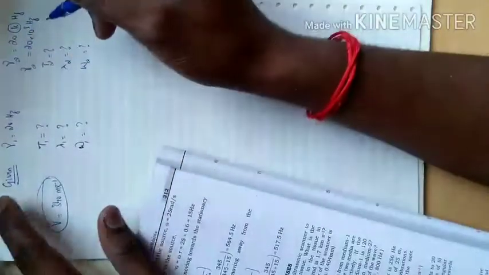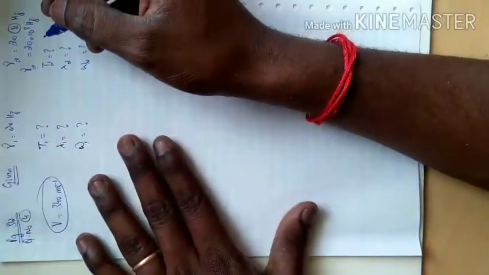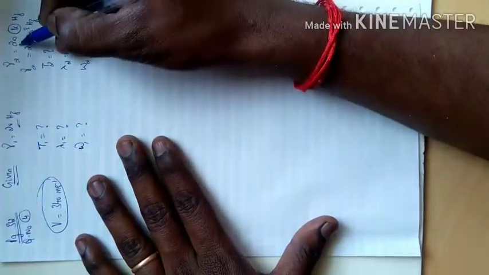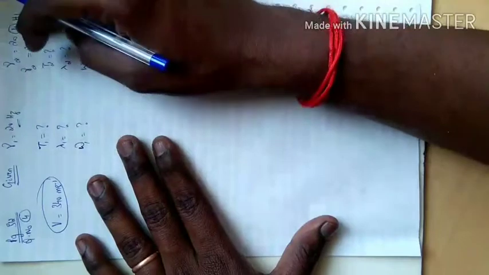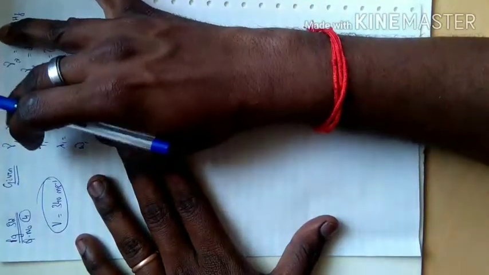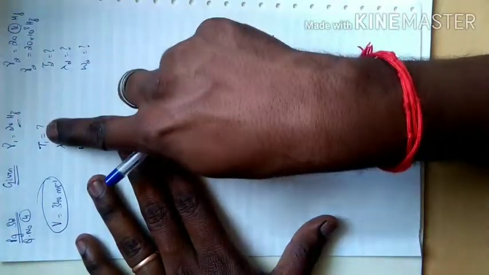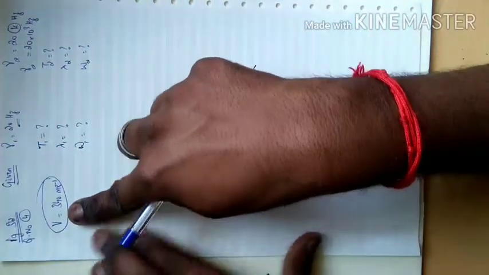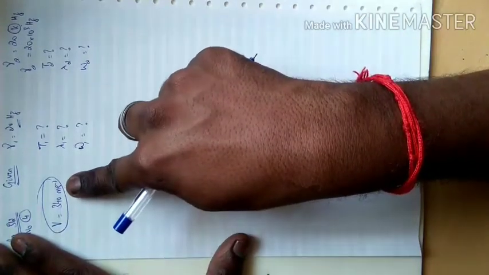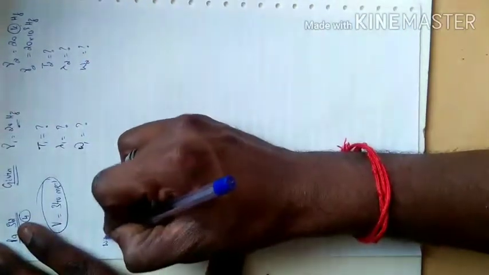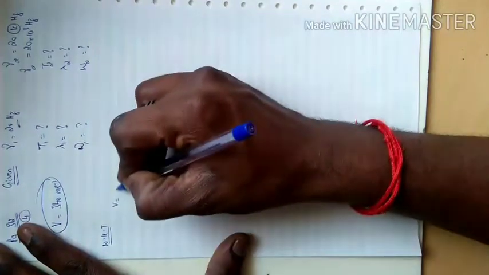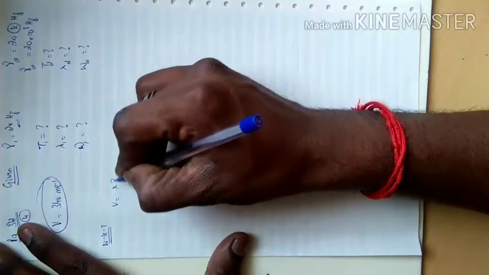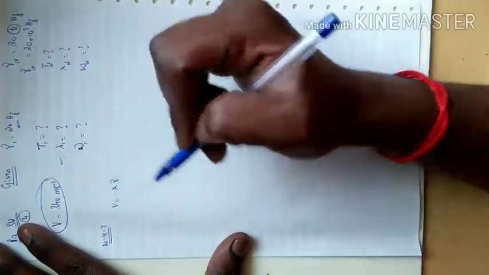They are given the velocity. Once again I am saying, what is the range here? The sound means, that is from 20 Hz to 20 kilohertz. This is the range. They are asking you to represent this frequency which is given in hertz in terms of time period, in terms of wavelength, in terms of angular frequency. For that they are given the velocity. V is equal to how much? 340 meter per second. Now we know that velocity V is equal to what? It is nothing but lambda into nu. Using this formula we can calculate this.